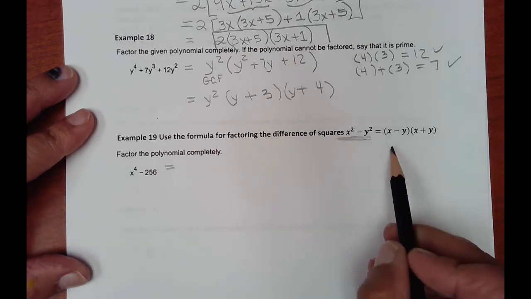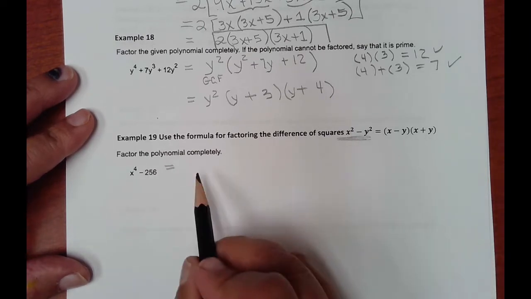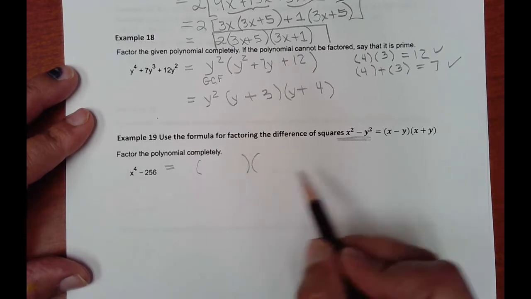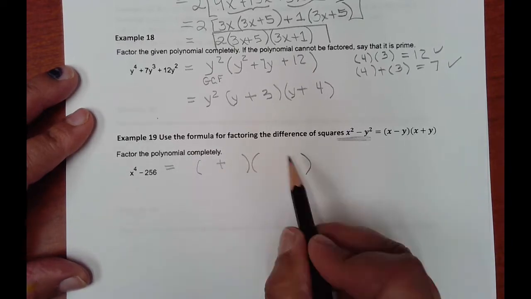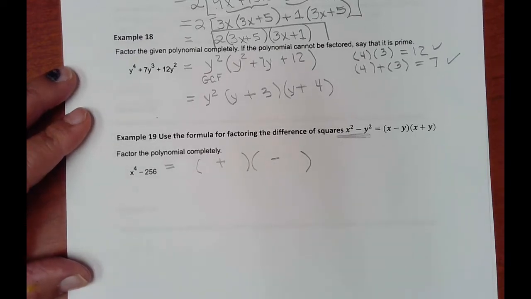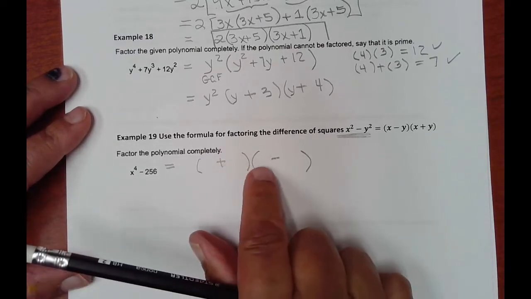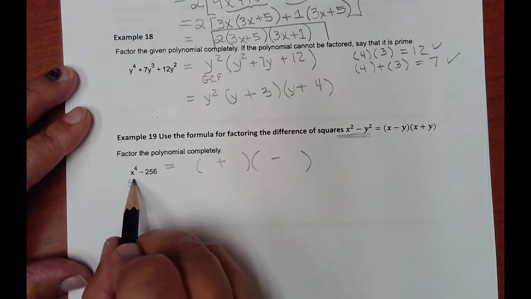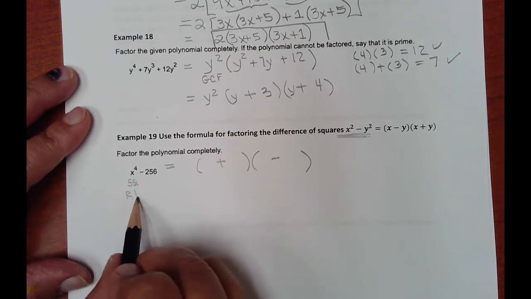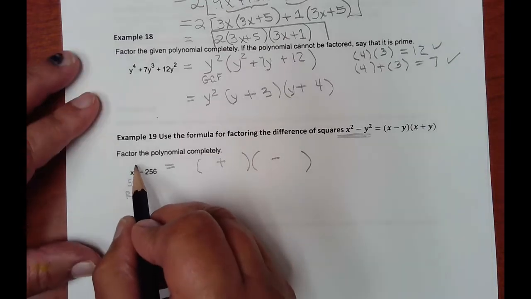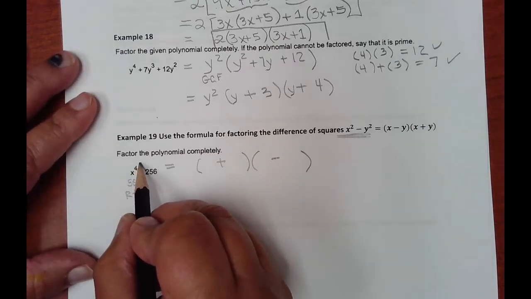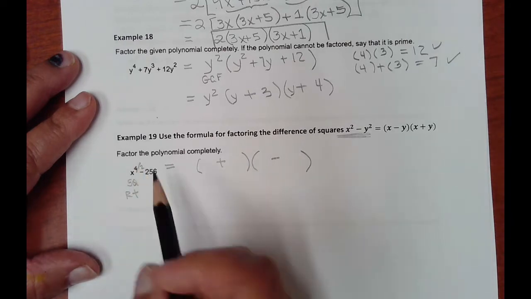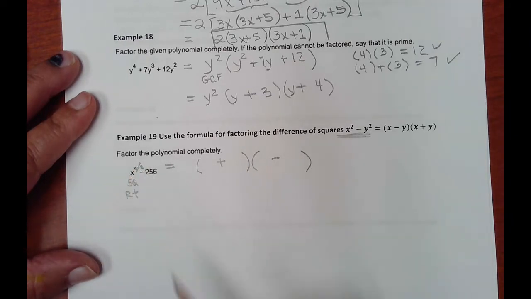So this particular algorithm says that when you factor, you're going to have two parentheses. One will have a plus, one will have a minus, doesn't matter which one you put first. And to fill in the front position, you take the square root of the first term. And if it's a higher power, anytime you take a square root, you're taking the power and dividing by 2. If you were taking a cube root, you would take the power and divide by 3.